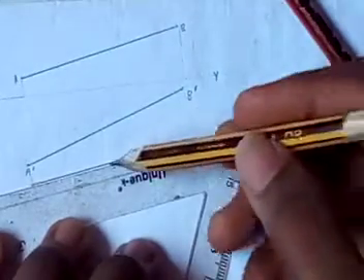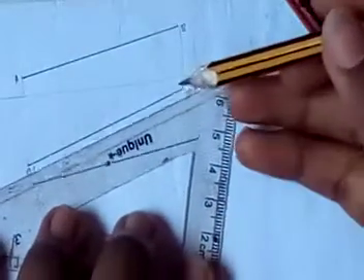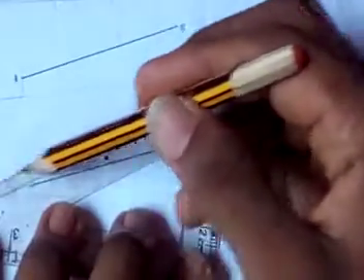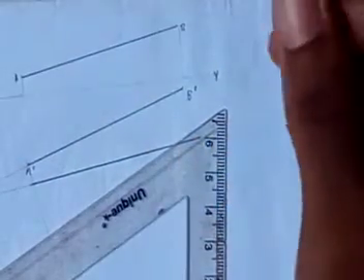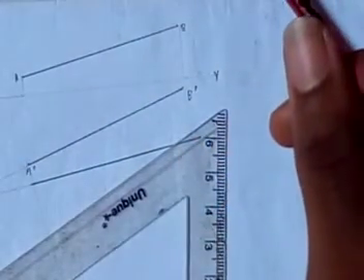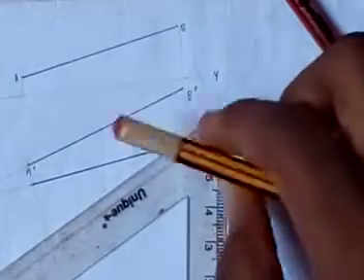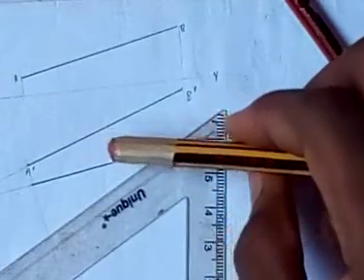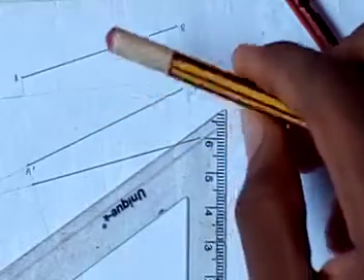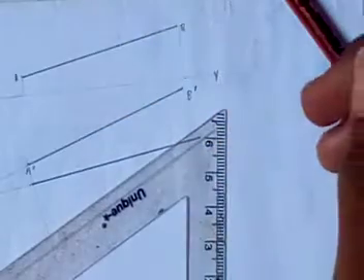Now if you project this true length to the right and you project the line also to the right, they will meet at an angle, and that angle will be the true inclination of the line to the horizontal plane. That's when we are drawing it in this horizontal plane. But if we are drawing it in the vertical plane, we will be getting the true inclination to the vertical.